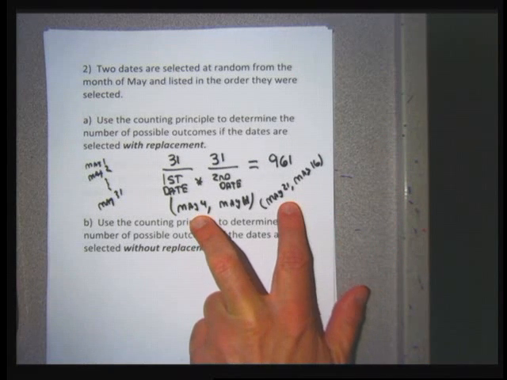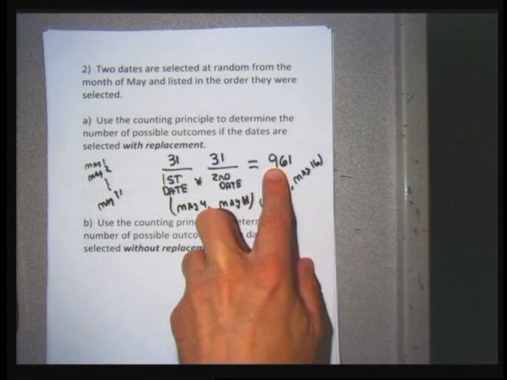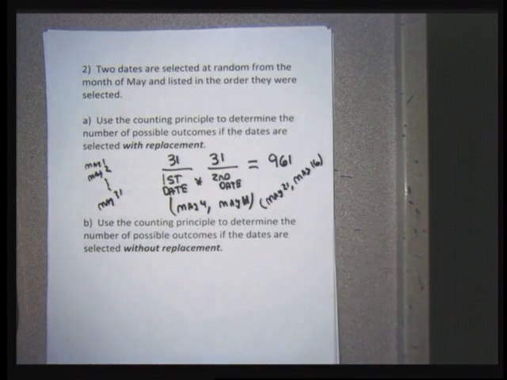And never would I make you create a sample space that has 961 items in it. That would just be insane. So in these questions, the first 19 problems, we're going to answer how big the sample space would be without actually creating the sample space.